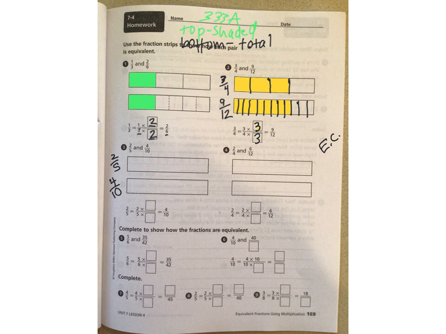So remember, your bottom number is how many parts you need, okay? So like on 2/5, I'm going to need to divide this bar into 5 equal parts, okay? And then on the bottom, I'm going to need to have 10 equal parts, okay? Number 4 is extra credit, okay?